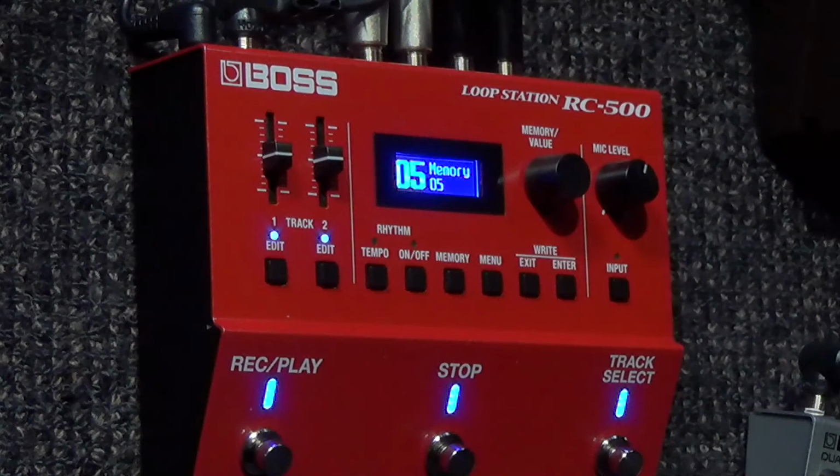Some extra added drum functions: there's 57 drum beats, but also 16 different drum kits. There's 7 in the RC5, but 16 different kits. So on each one of those drum beats, you can also select a different drum kit. So you could have a rock beat with a jazz drum kit, or either way around.